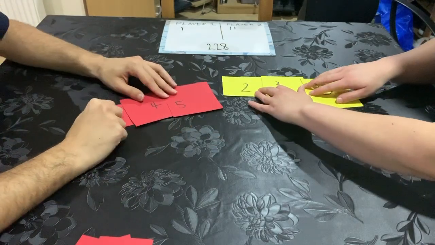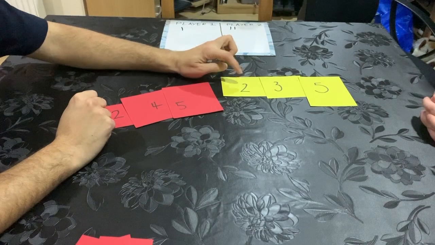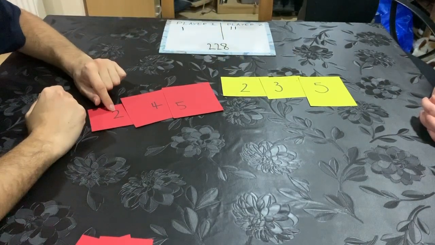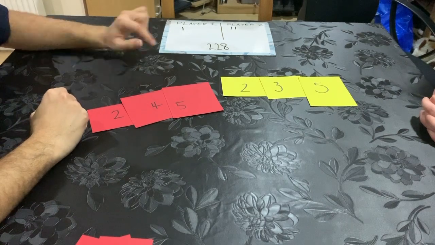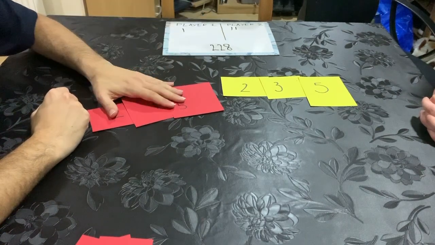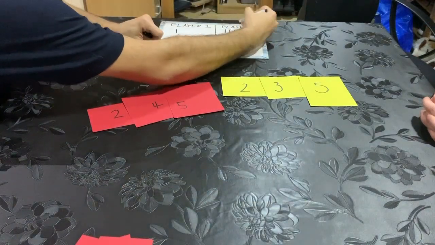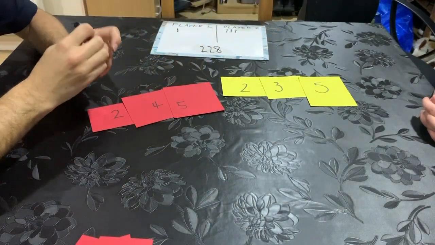Let's see. All right, so you have 235, which is only 7 away, and I've got 245, which is 17 away, which means player 2 is on 3 and has won the game.